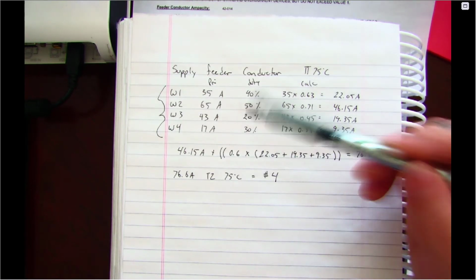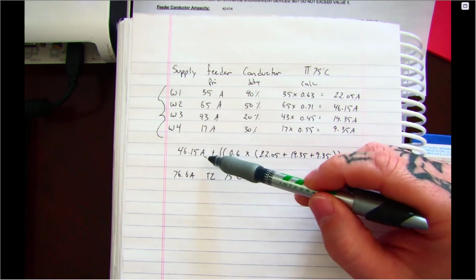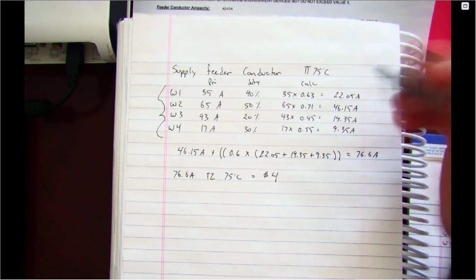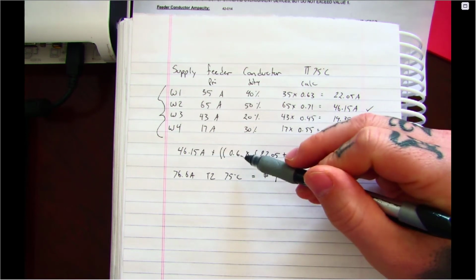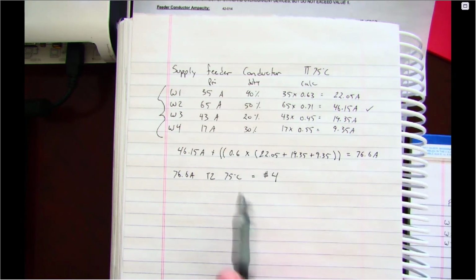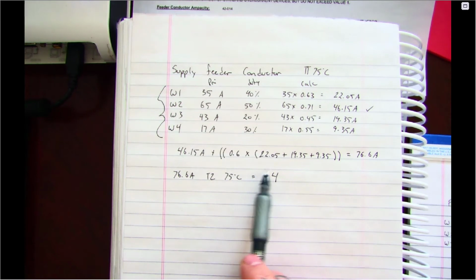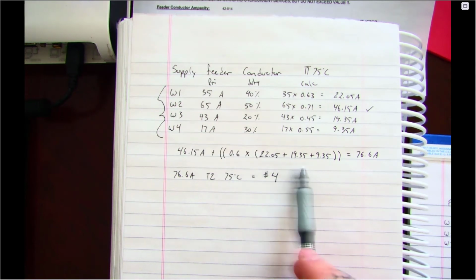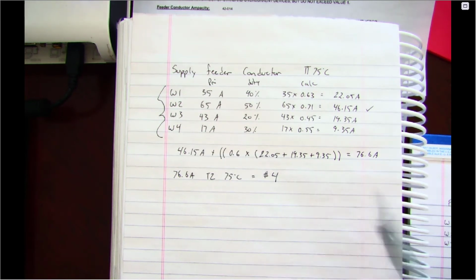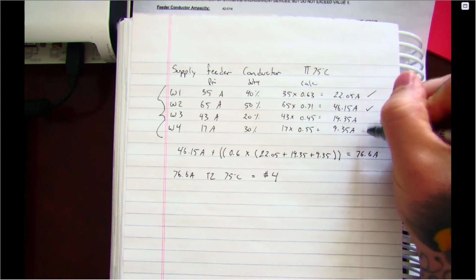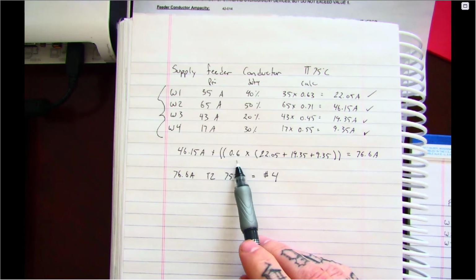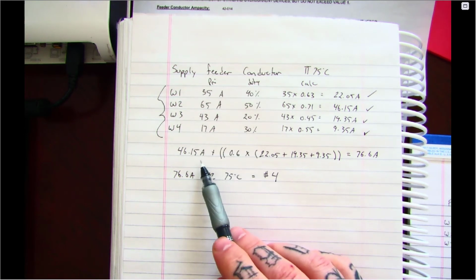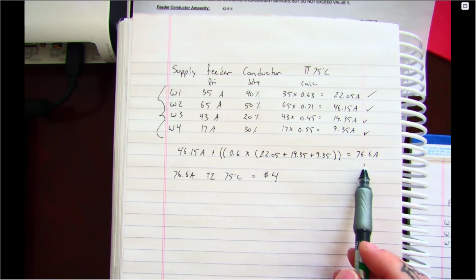So we take 100% of the largest one, so that's that right there, because this guy's our largest. Then we take 60% of all the others. So if you want to write it out in one shot, you can do it like this, but I say I'm adding all the other welders. So the next largest, doesn't really matter about the largest, we're going to add them all together, times it by 60%, and then add that to the 100%, and we get 76.6 amps.